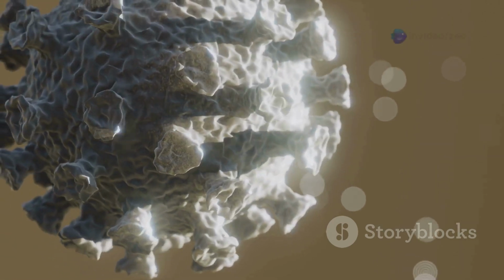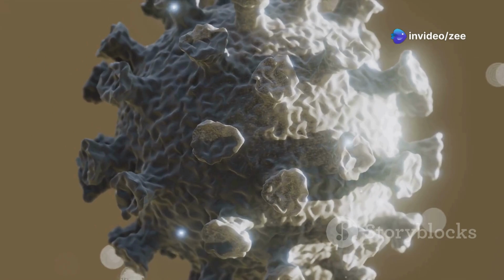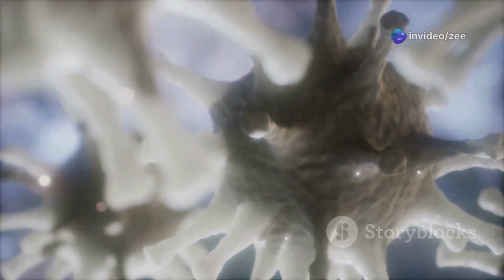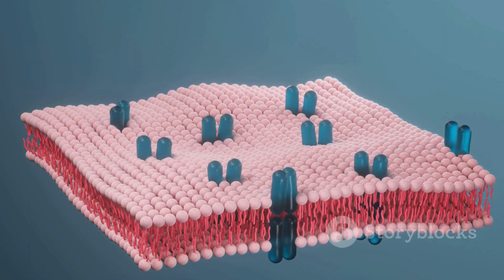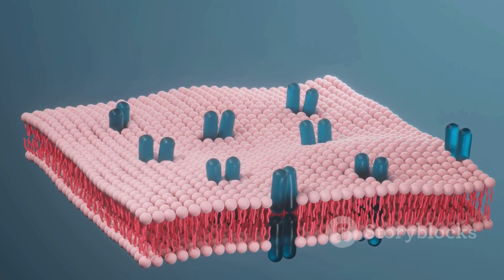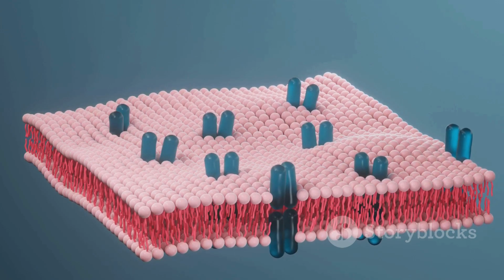Besides these primary filaments, the cytoskeleton also includes various motor proteins, kinesins, dyneins, and myosins, that use ATP to move along the filaments, transporting cargo or generating cellular movement. And just to add, other proteins like septins and spectrin can be considered part of the cytoskeleton too, really contributing to its overall organization and function.